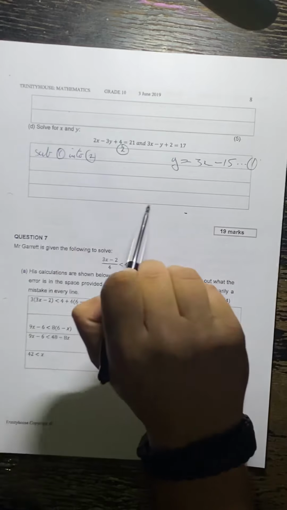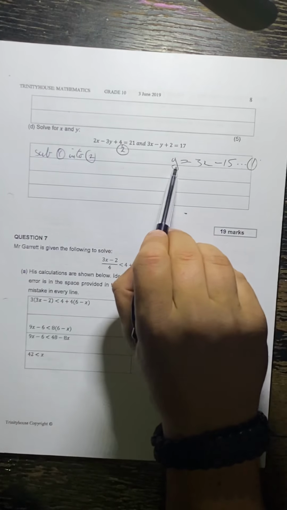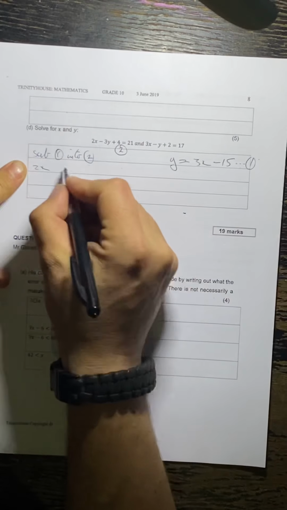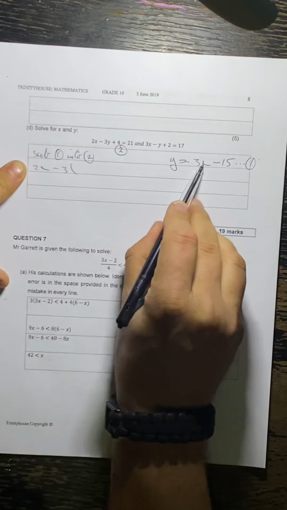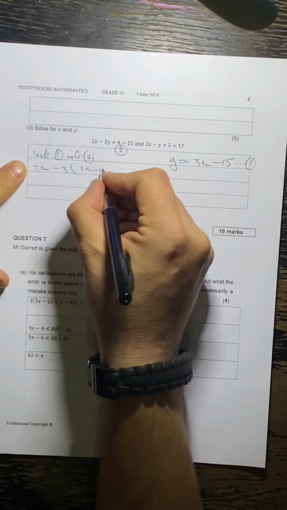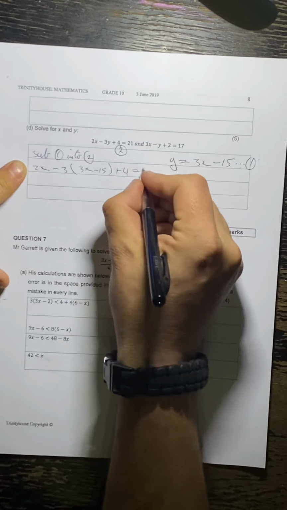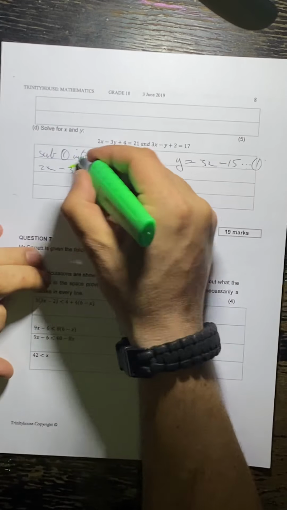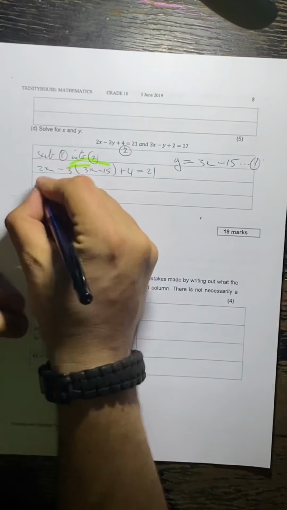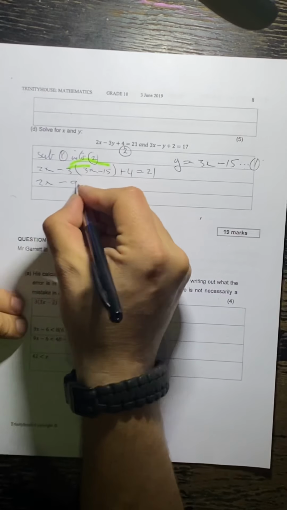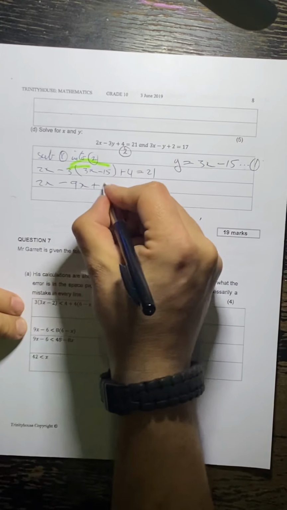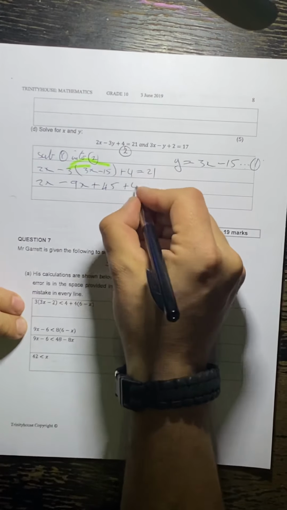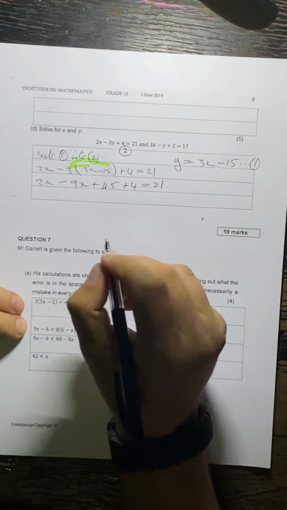Okay, so in equation 2, wherever I see a y, I'm going to replace it with this 3x minus 15. So we've got 2x minus 3, and this y now becomes 3x minus 15, plus 4 equals 21. I'm going to distribute this minus 3 into the bracket, and we get 2x minus 9x plus 45 plus 4 equals 21.